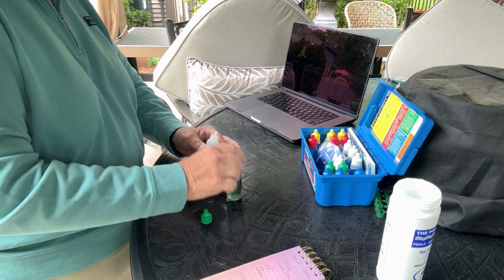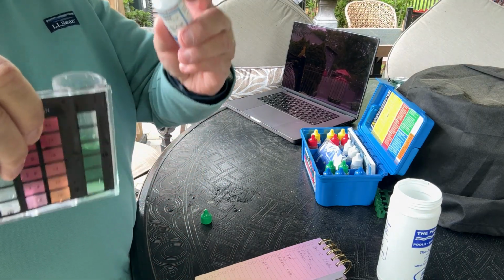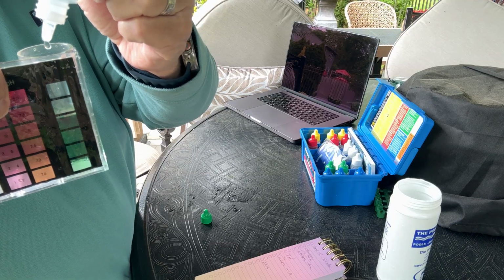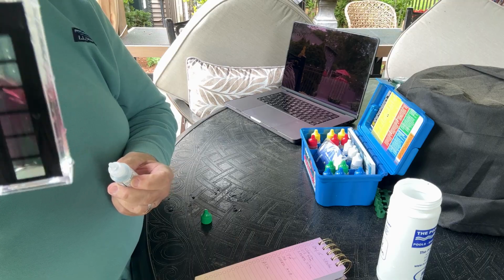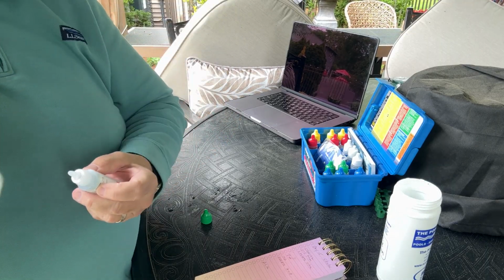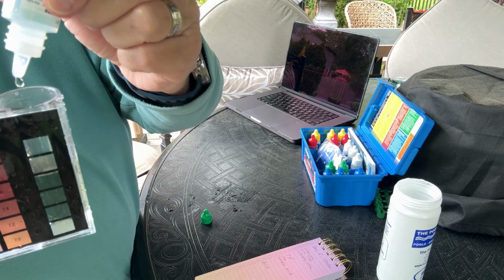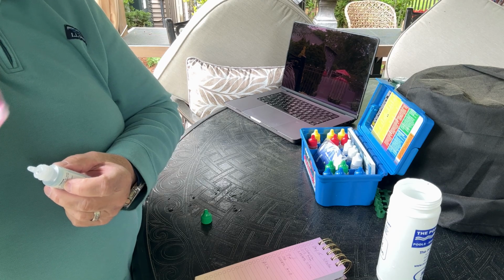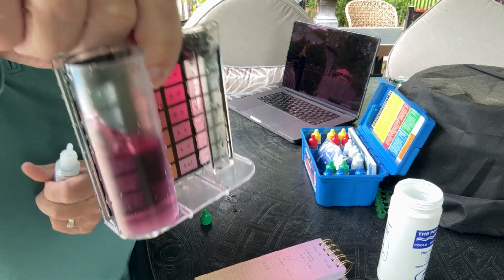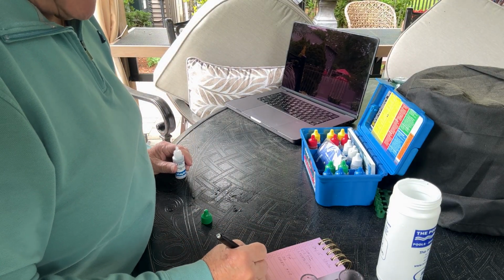So we're going to be a little careful with this today because I think the value might have changed lower. So we're going to go 1, 2, 3, 4, 5. Now that's red. Okay, so that's 50 parts per million.